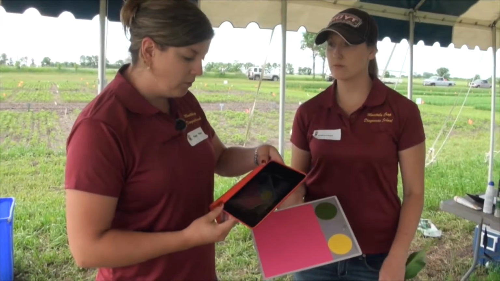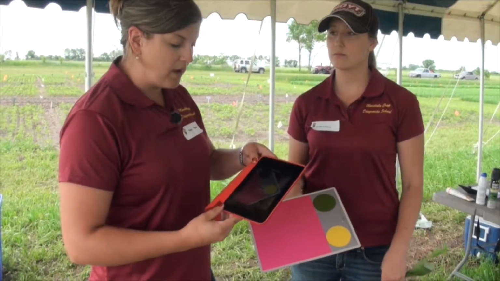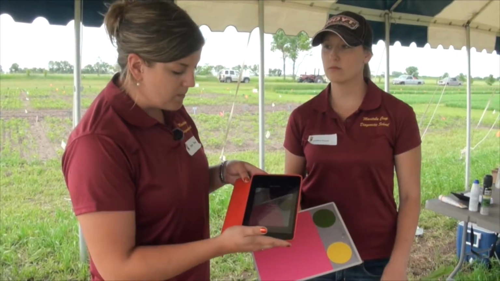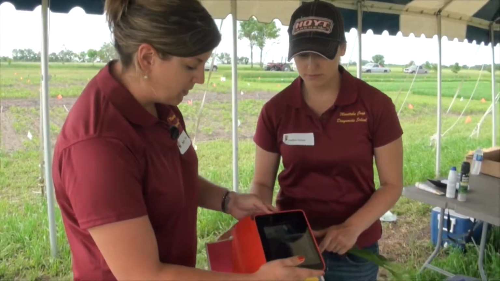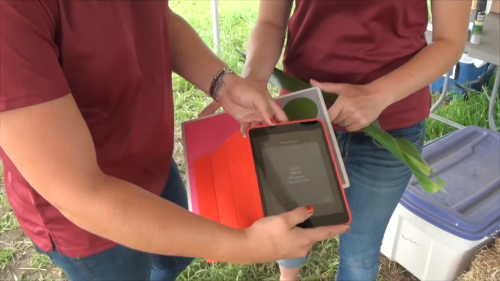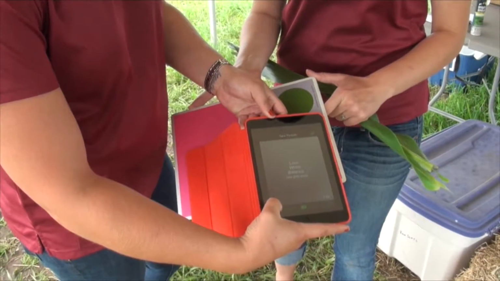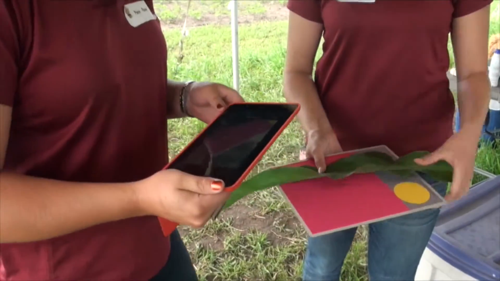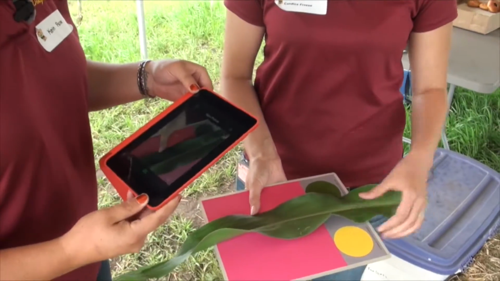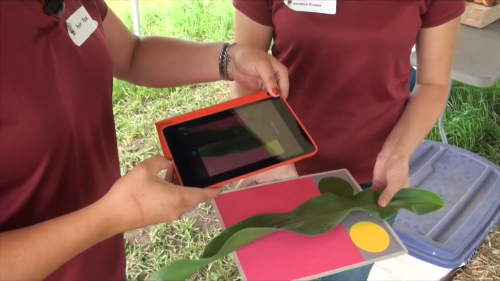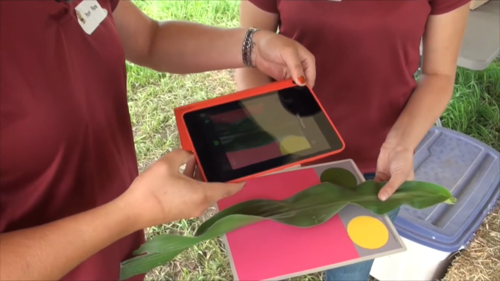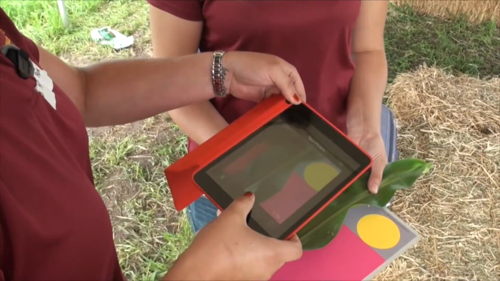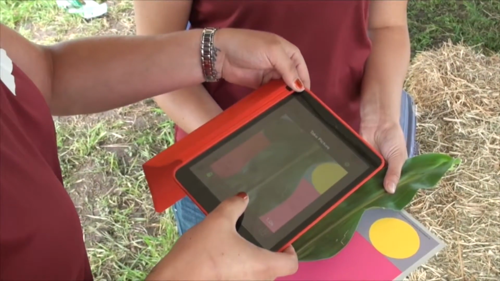It's pretty simple. We're going to calibrate it first. This is like when you have the SPAD meter, you zero it while it's empty. What it says is lock white balance, use gray area. So I'm going to zoom in on just the gray part here, and I press the scale button in the corner, and that sort of zeroes it. Then you take the most fully developed leaf, so one that has a collar from your corn plant, and you take a picture here of the green reference, the yellow reference, the pink, and the leaf. It's as simple as taking a picture, just like that.